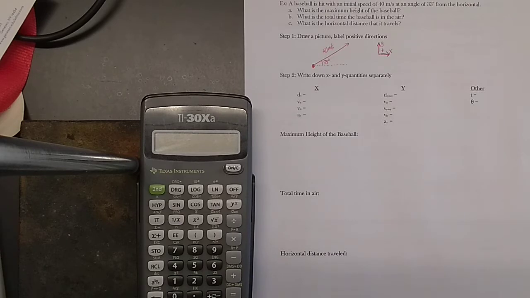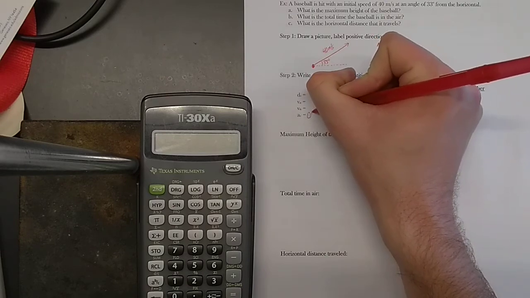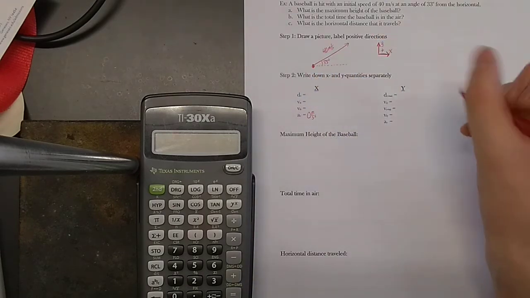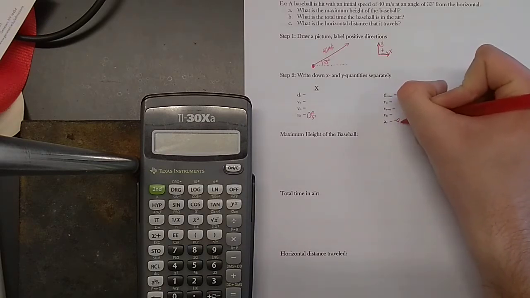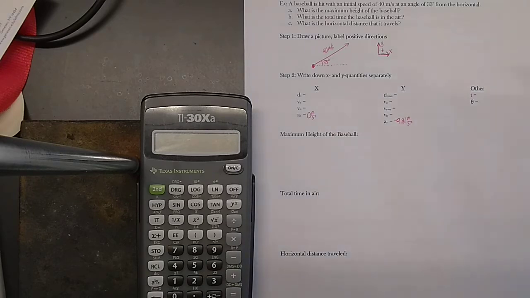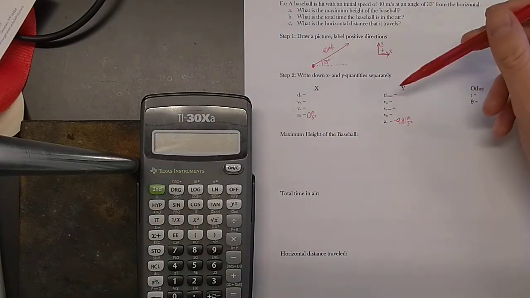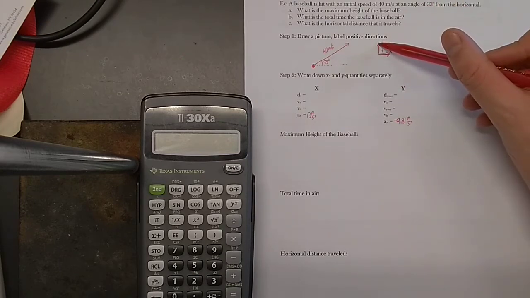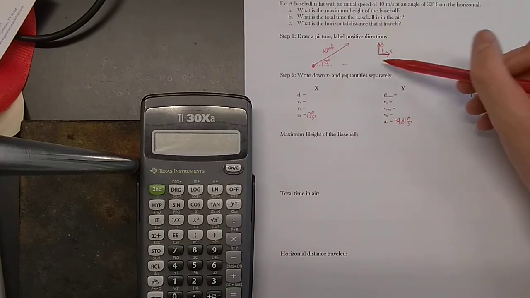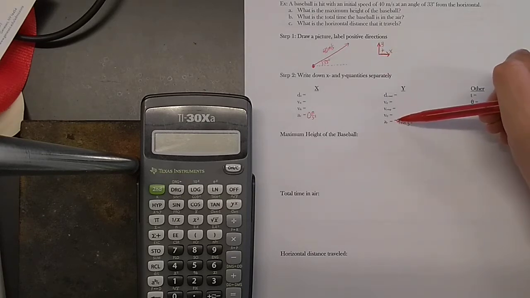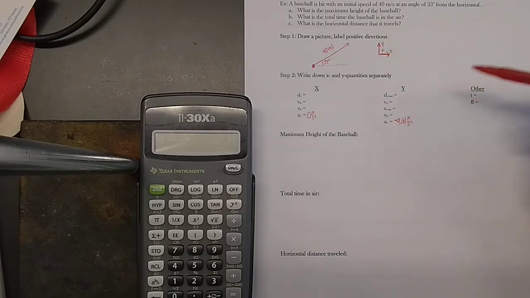Let's write down what we know. The most important things that we know are the acceleration. In the x direction, the acceleration is 0 meters per second squared. In the y direction, the acceleration is negative 9.81 meters per second squared. Why negative? Because I know the acceleration of this object is towards the ground. That would be down. We said up was positive y. Therefore, a vector that points down would have to be negative. So this is now negative 9.81 meters per second squared.